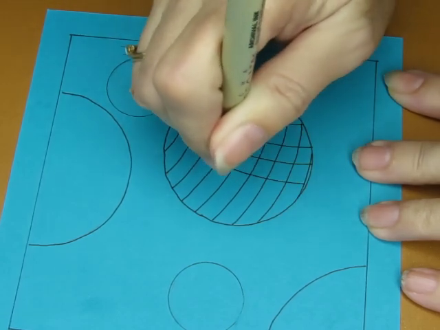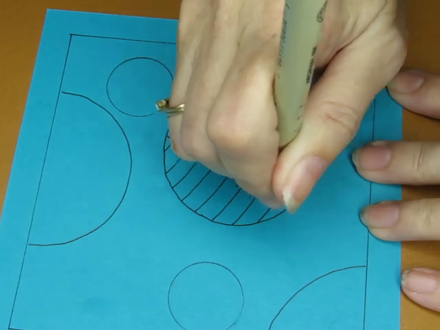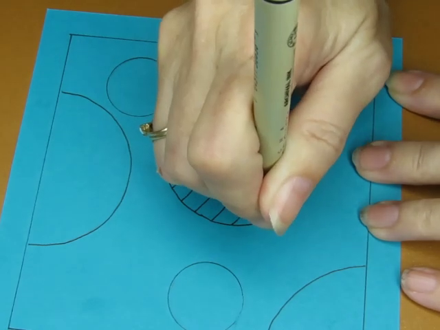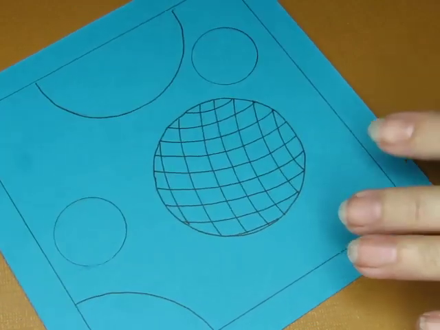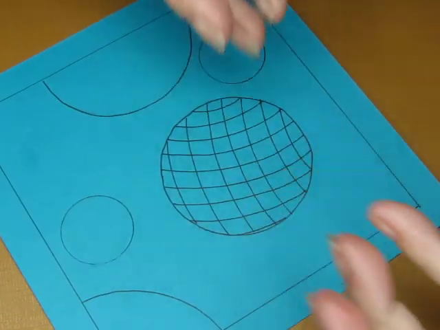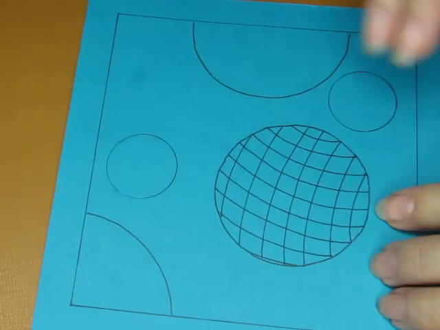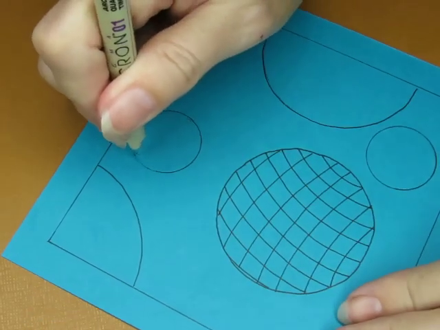Why I didn't think about that earlier, I don't know. Okay, this one's like that, which is fine. It's curved, it's a round object, but I should have done like this.